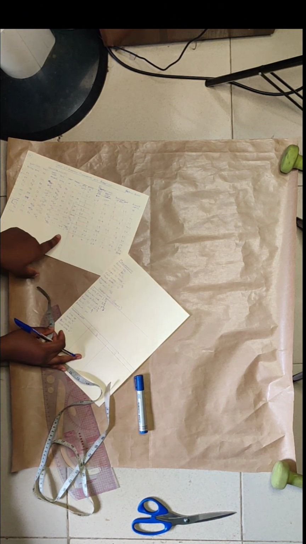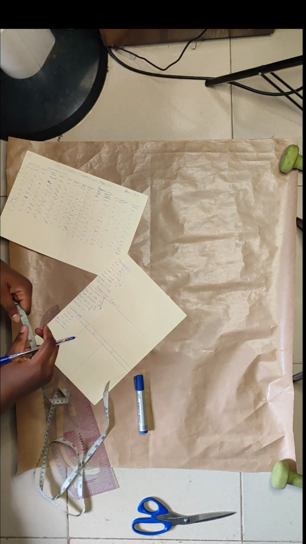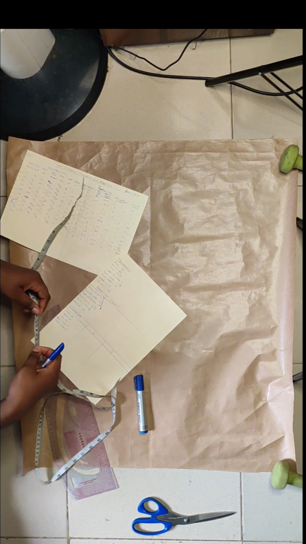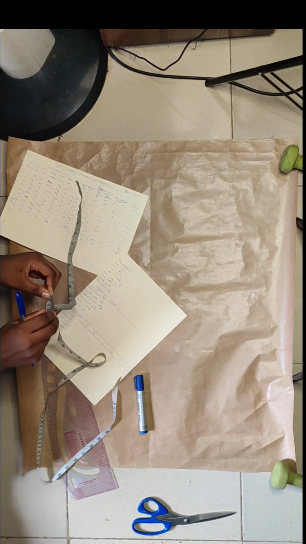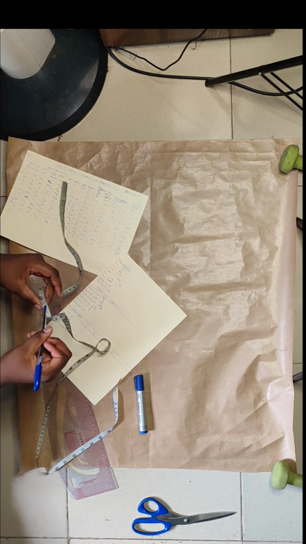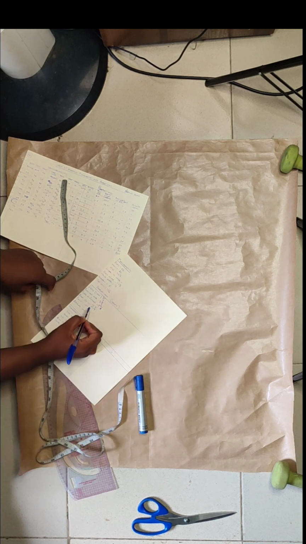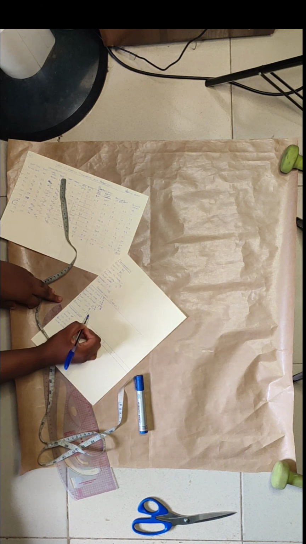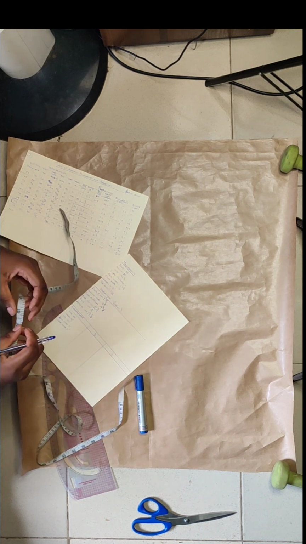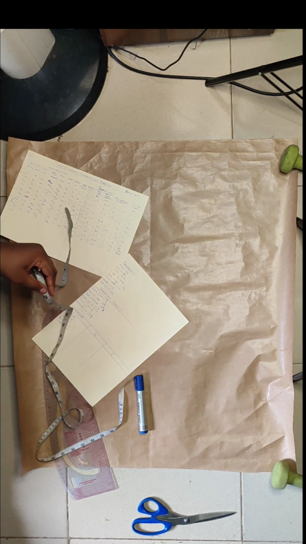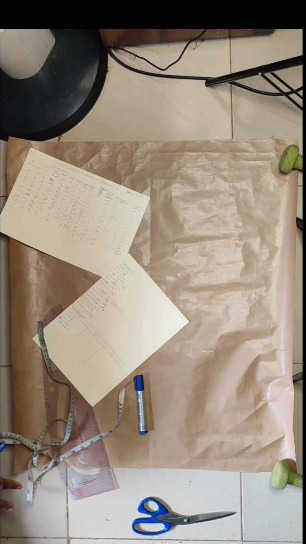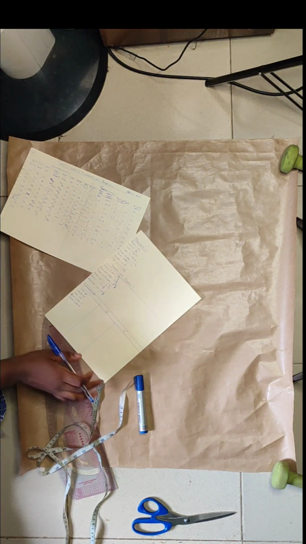Okay, so the armhole is 50 centimeters. When we convert 50 centimeters into inches, we have 19.58. Okay, so this is the proportion. This is my own proportion I'll be using to draft this pattern now.